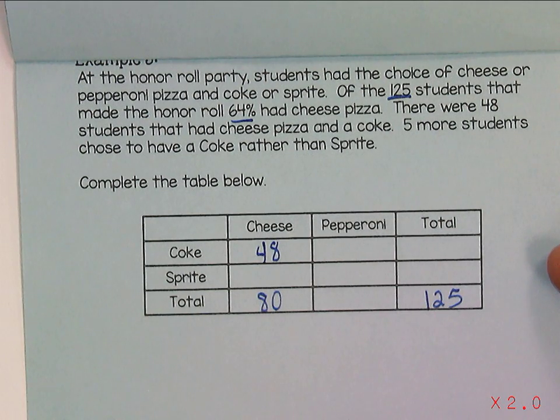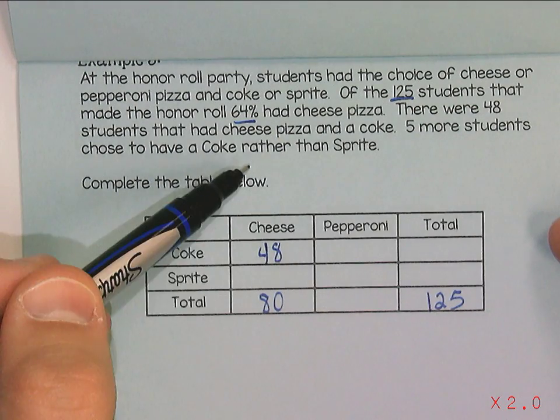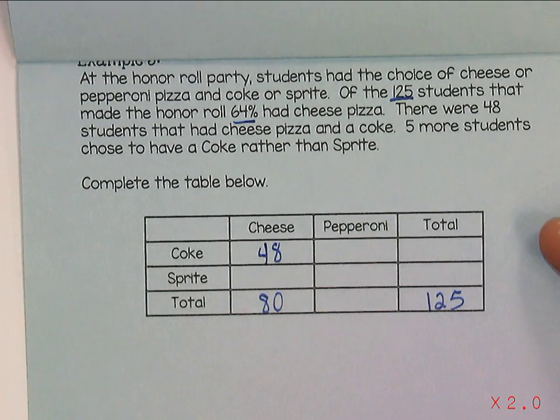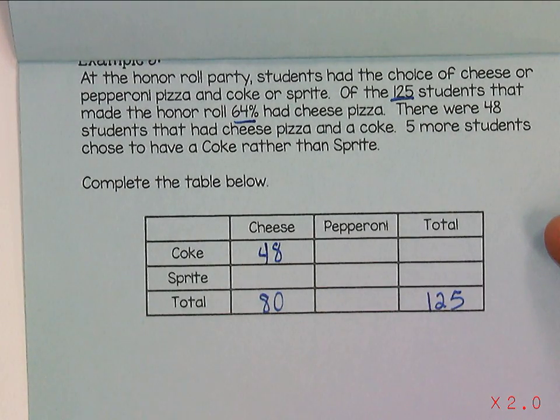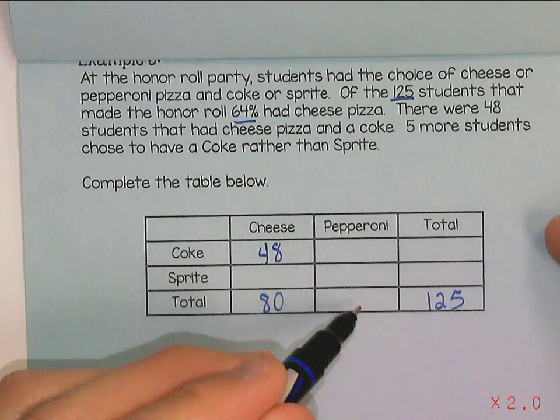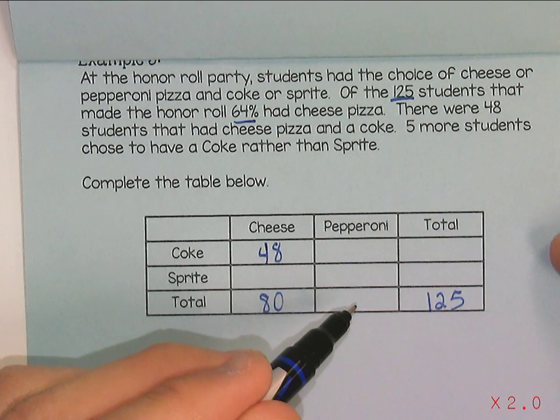Okay, and then it says 5 more students chose to have a Coke rather than a Sprite. So we're going to come back to that part as that's a little bit trickier here, but we can start to fill in certain parts of this chart as well. We can fill in this box and this box, but then we'll have to set up a system of equations to get the rest.